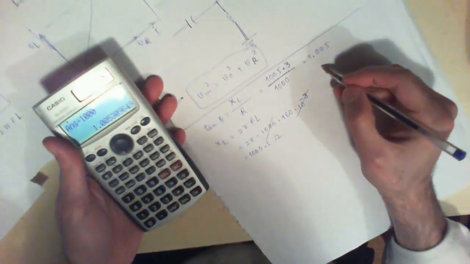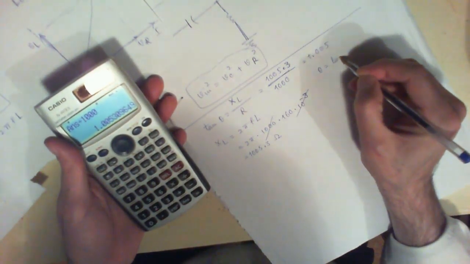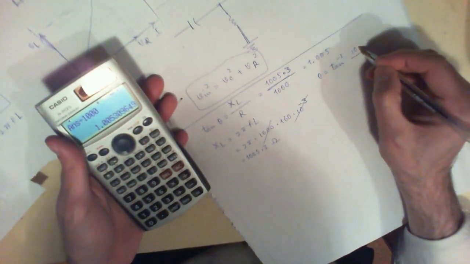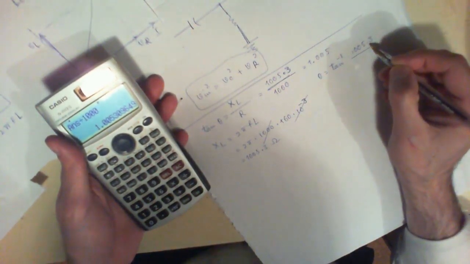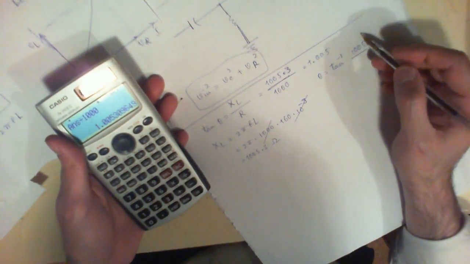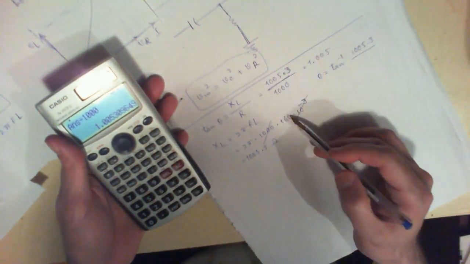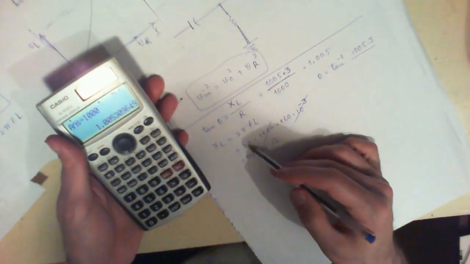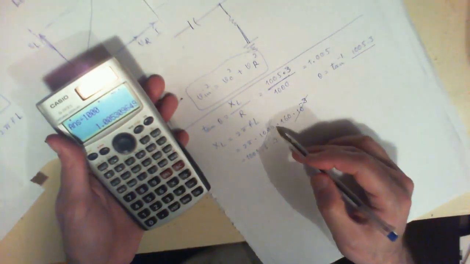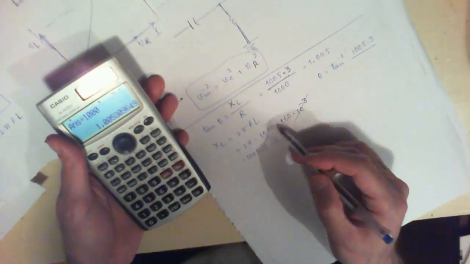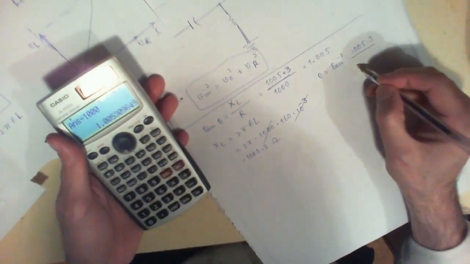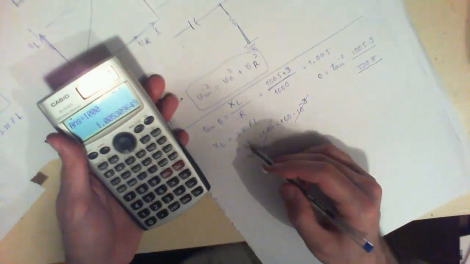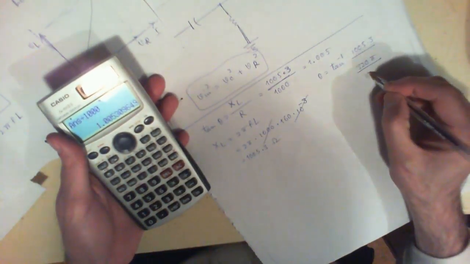So now theta is equal to tan inverse of this ratio. If I were to use the whole ratio, it would be tan inverse of 160 times 2 pi, which is equal to 320 pi, over 1000.